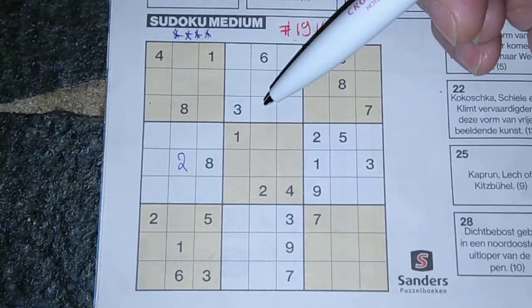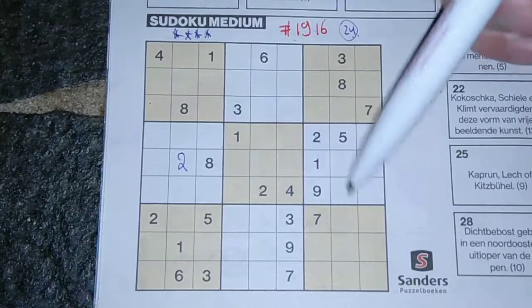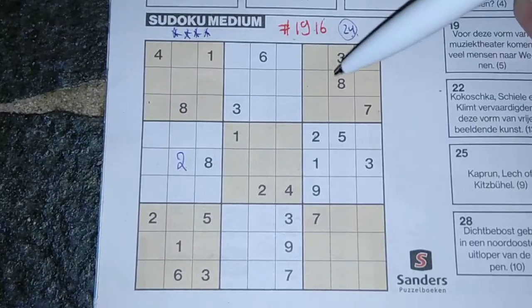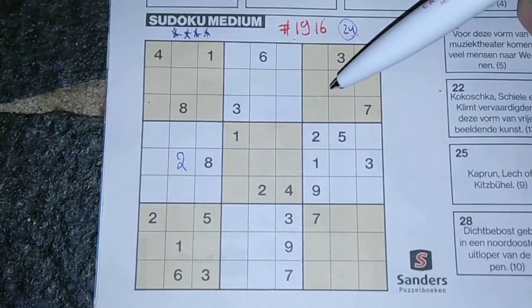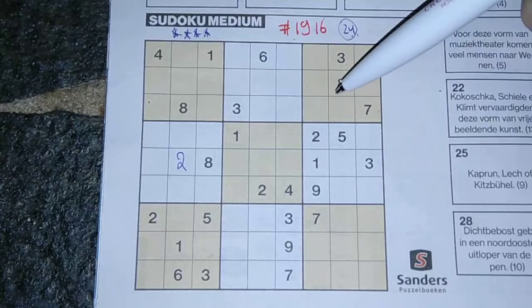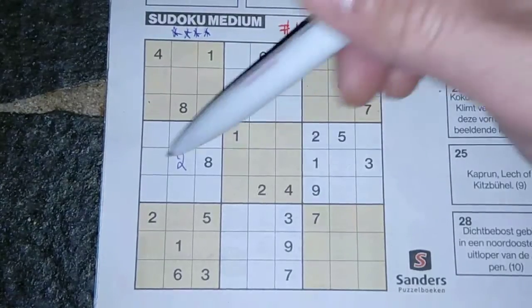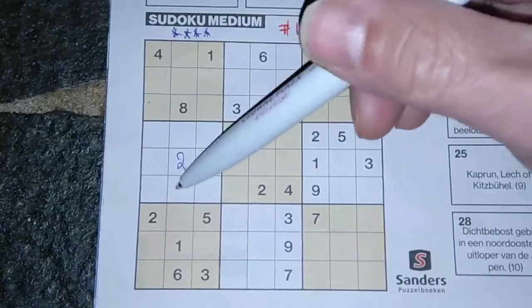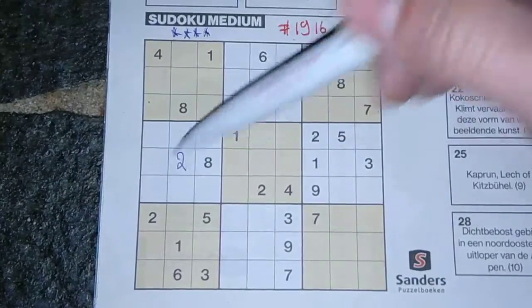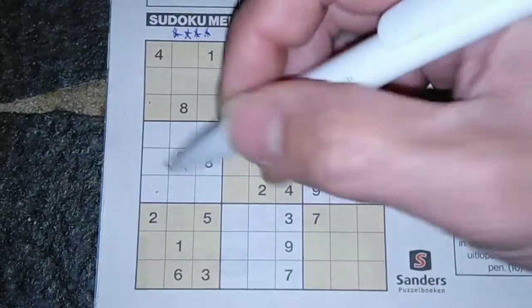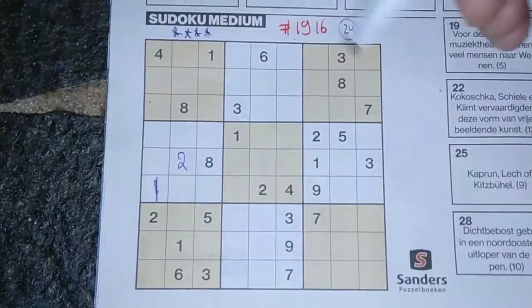Then 1 in this row, 1 in the middle row, so in the row below, the only 3 places for the 1 should be here, or there. We see here 1, no 1 there, here 1, no 1 there, the only place for the 1 should be there.